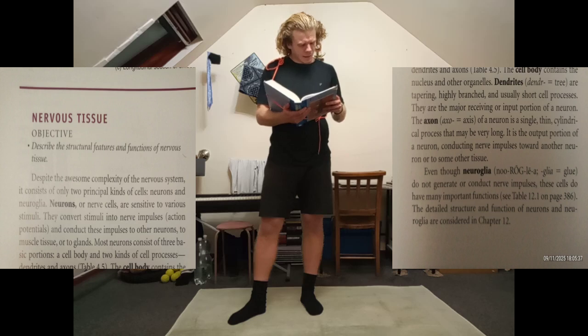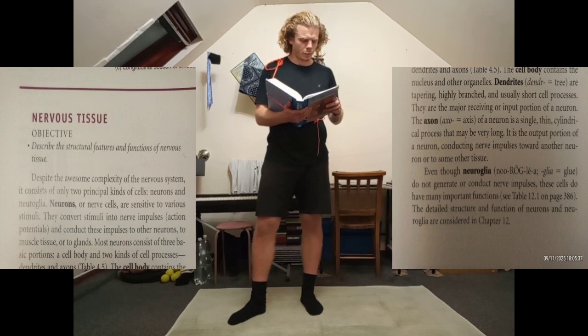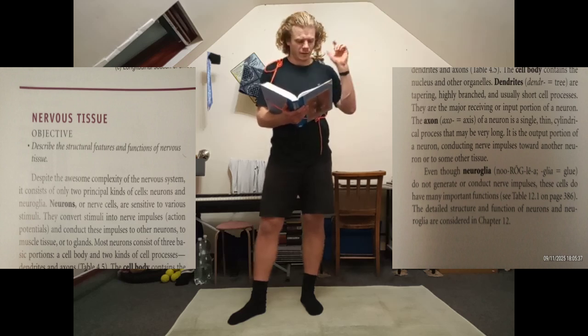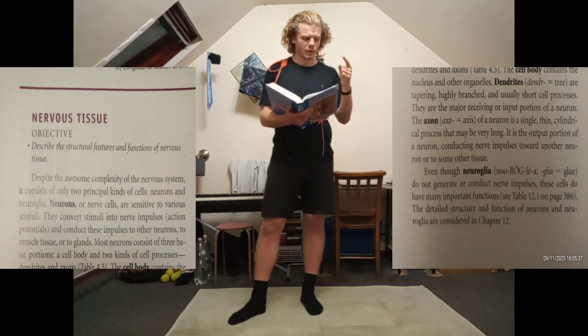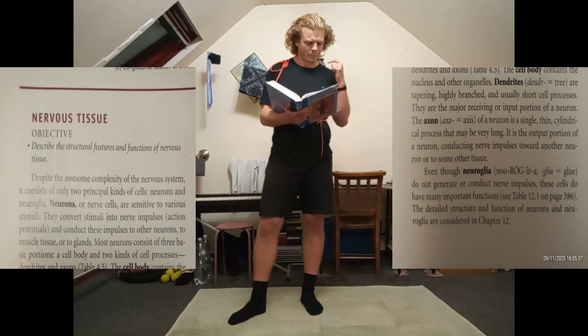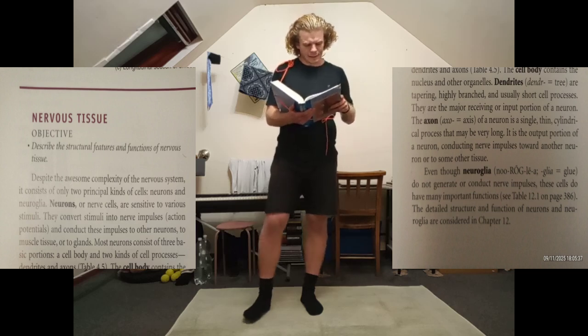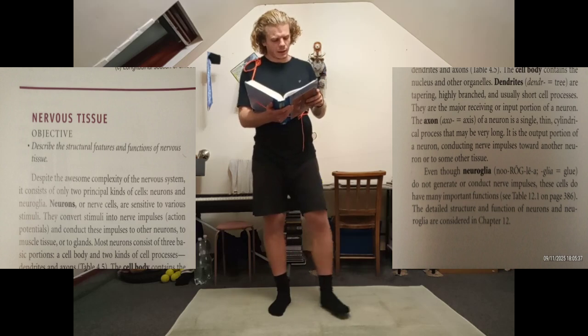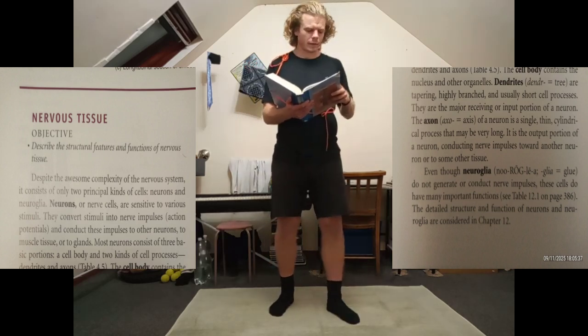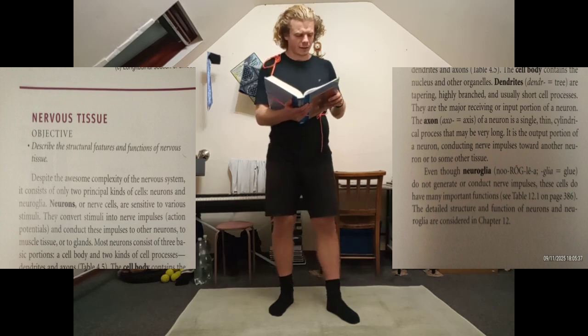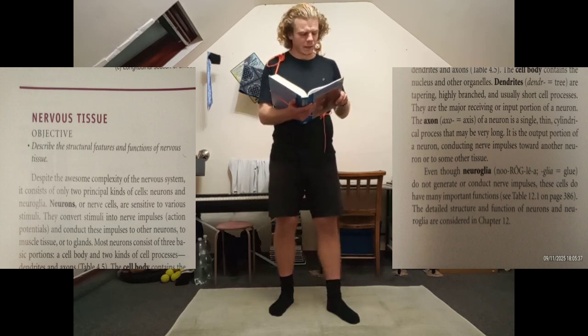Nervous tissue. Despite the awesome complexity of the nervous system, it consists only of 2 principal kinds of cells, neurons and neuroglia. The nervous tissue consists of neurons and neuroglia. Neurons are nerve cells, and they are sensitive to various stimuli. They convert stimuli into nerve impulses and conduct these impulses to other neurons, to muscle tissue or to glands.